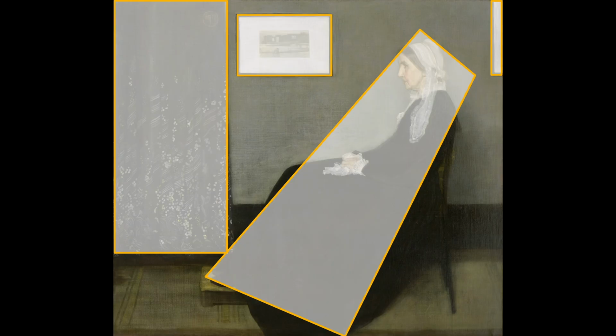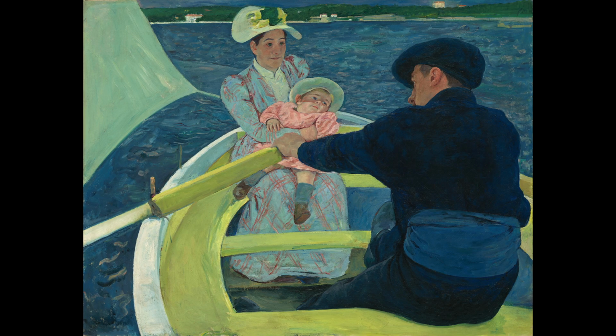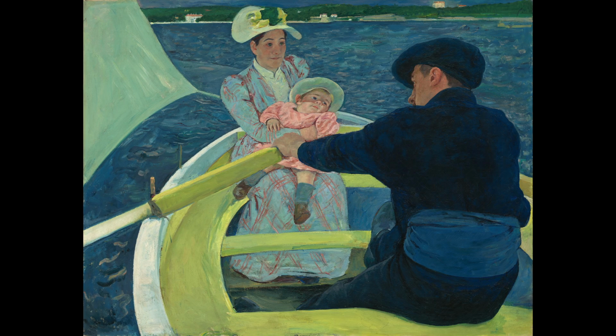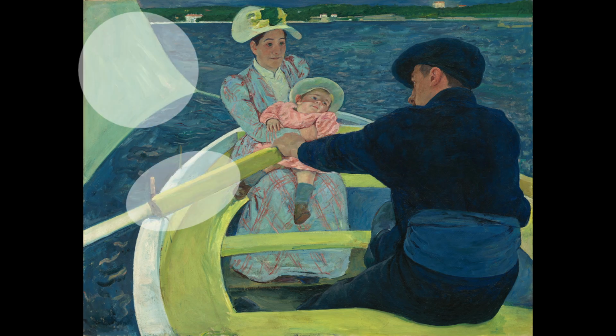If we look at this in terms of their planes, we can see that what Cassatt has done is subtle and really quite brilliant. She's created movement by putting the mother and the baby at angles to each other. The opposing movement from each of them creates diverging lines of movement in the center of the painting. And so, even without looking at the sail or the oar, or any other aspect of the painting, we see that Cassatt is already creating interest and movement.